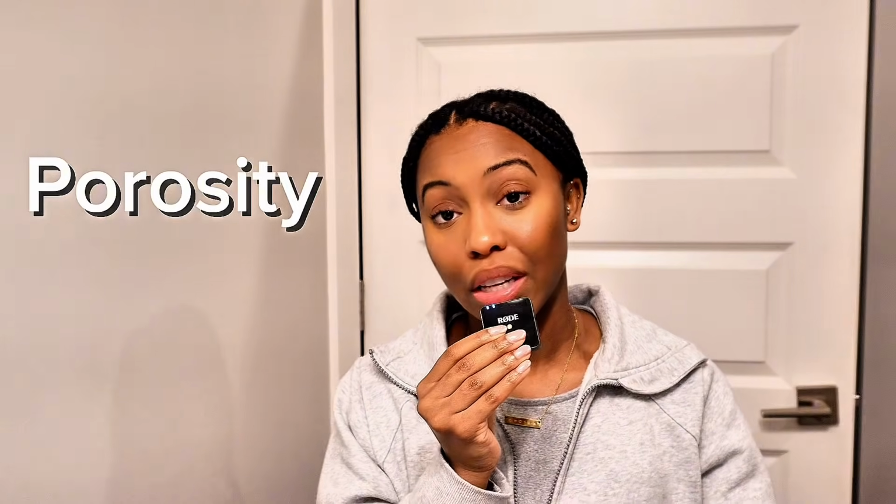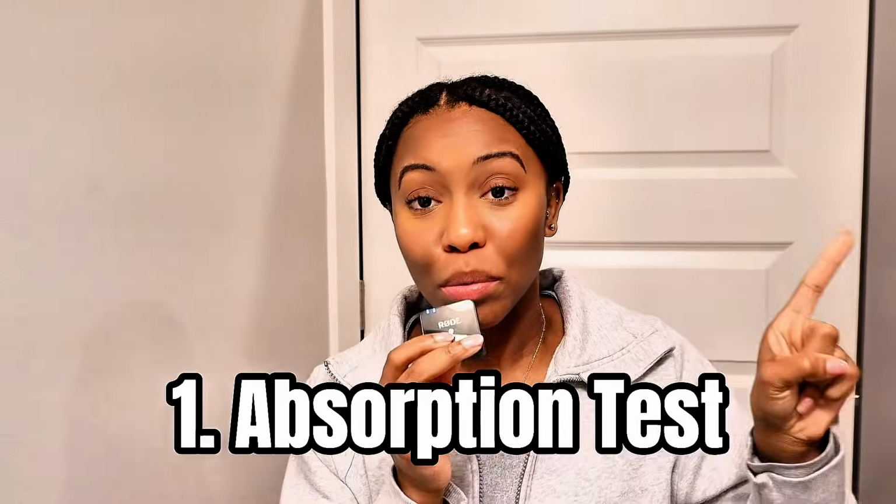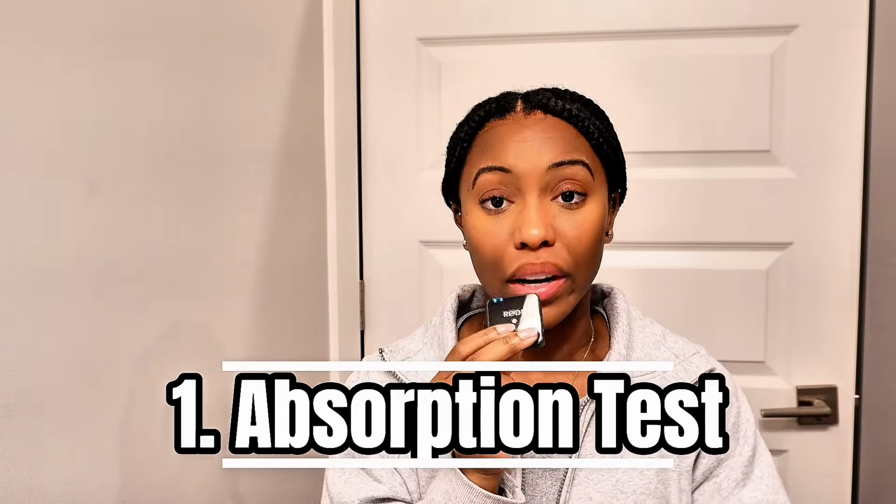We're going to go over one thing that makes up your hair type, which is porosity. We're going to go into details, and I think this will really nail down, sis, why your hair is dry. First things first is the absorption test. It's very simple and very simplistic.